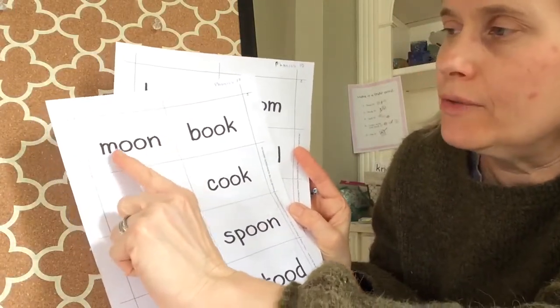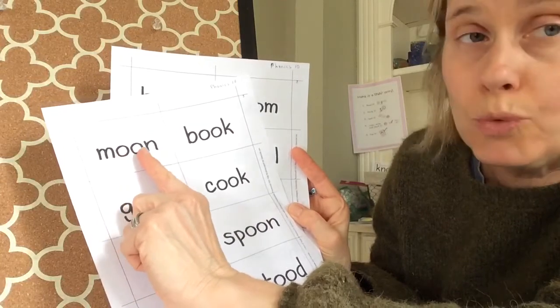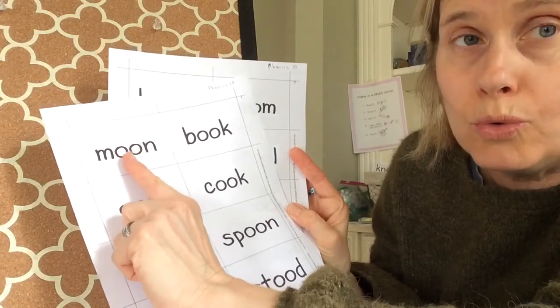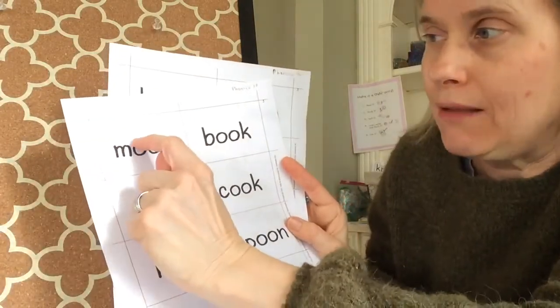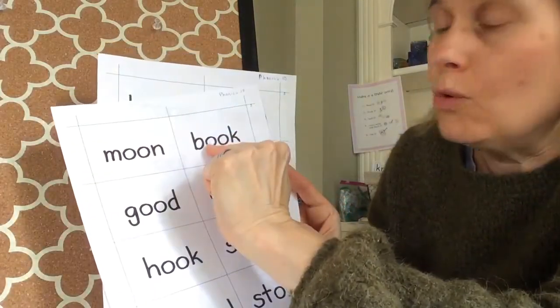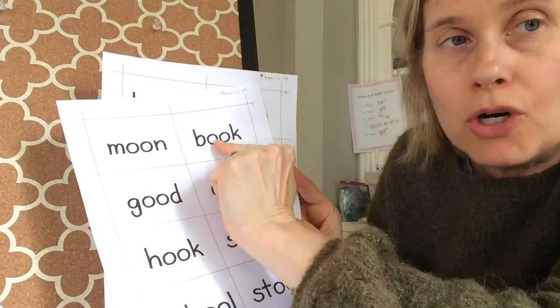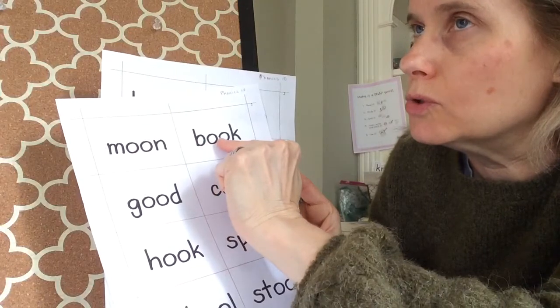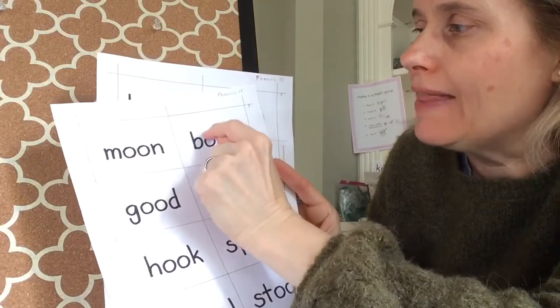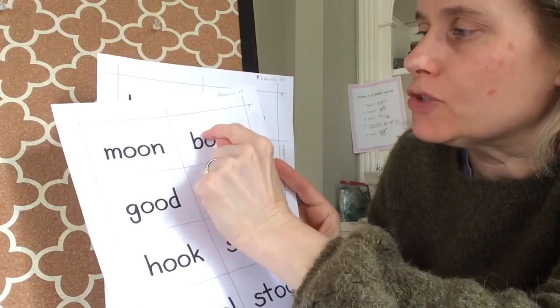So we have the oo in moon, oo. They call that the long O, so it's like a line over the 2 O's. Or the OO in book. Do you guys hear the difference? Moon, book. And that one looks like a little dish or a little saucer.